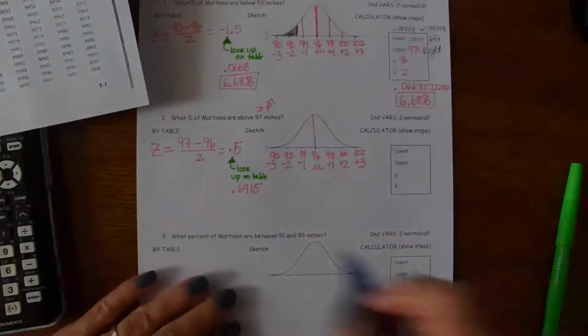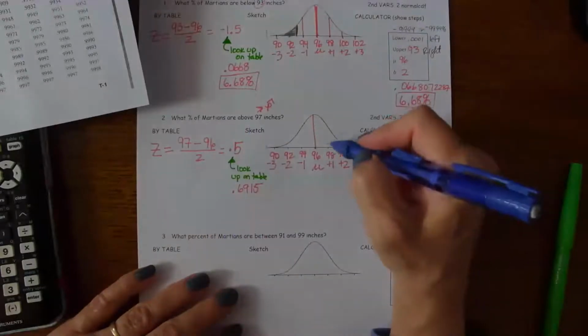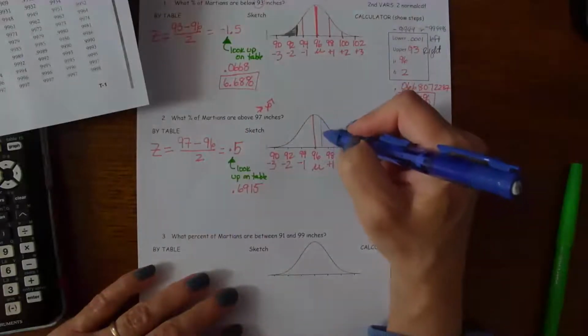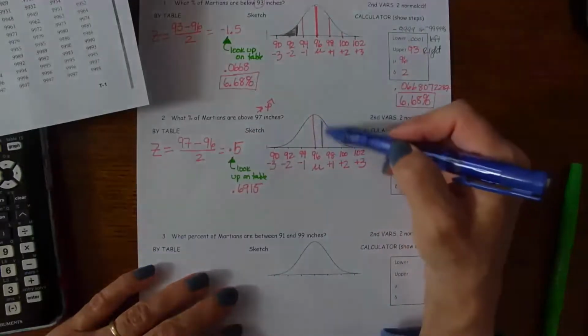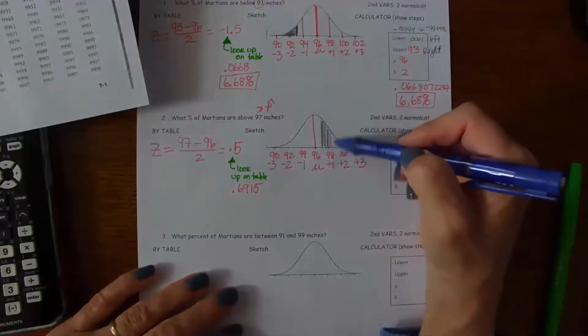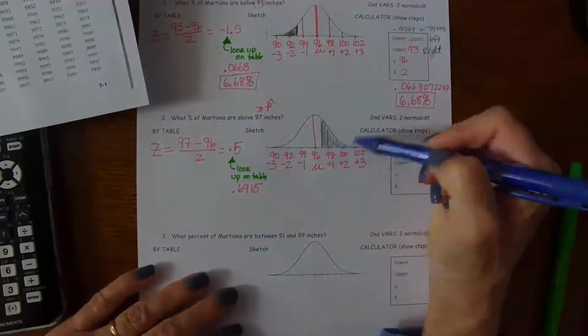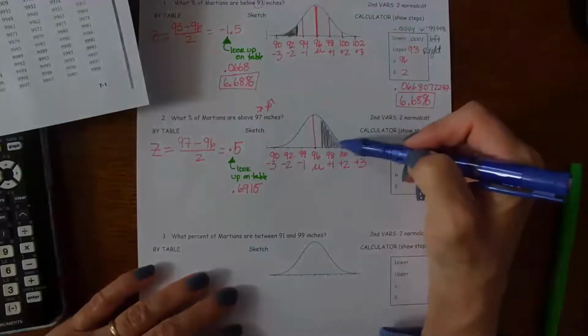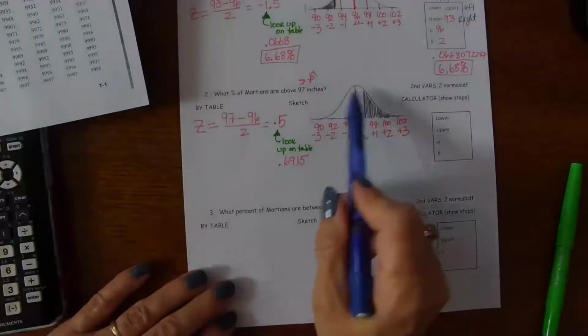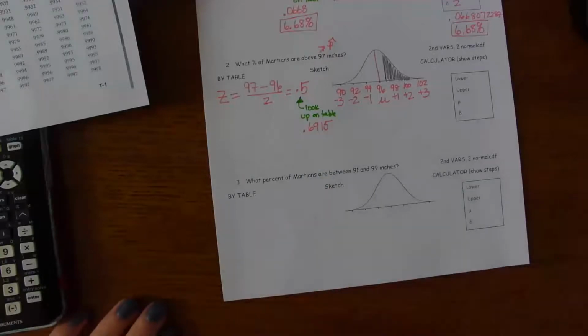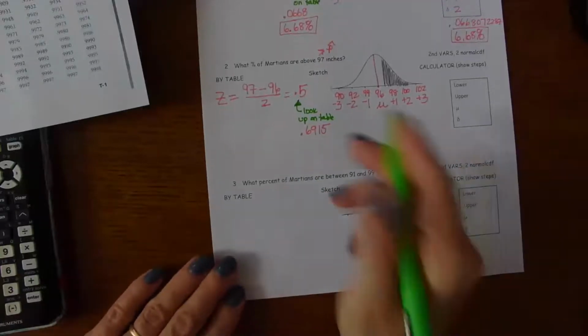Let's sketch in what we want. We're at 97 inches, that'd be here. And we want to know above, so they're taller. Which way does that table read? Reads left, so it's reading the white part. We want the gray part. So what do we have to do with this number? Yes.